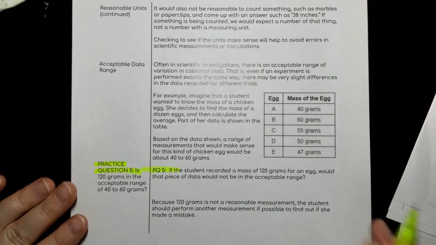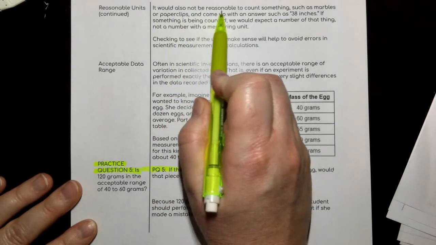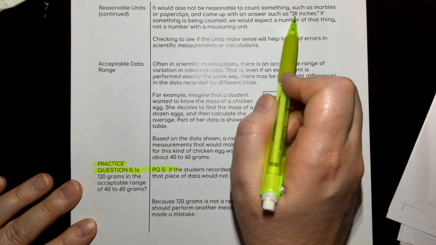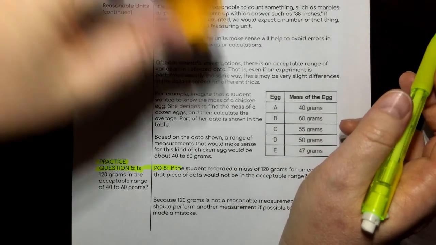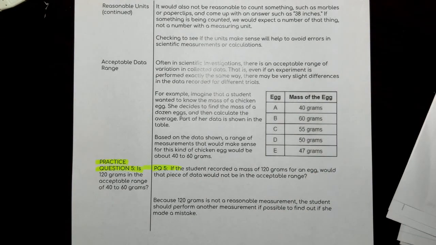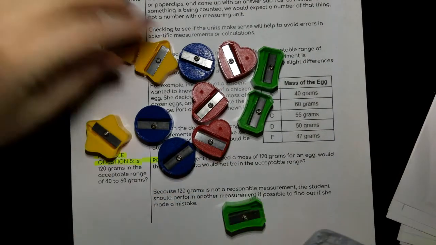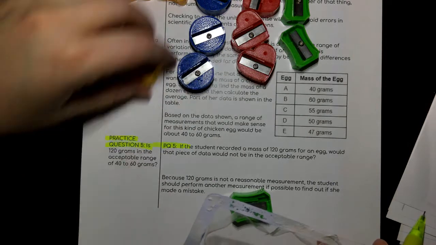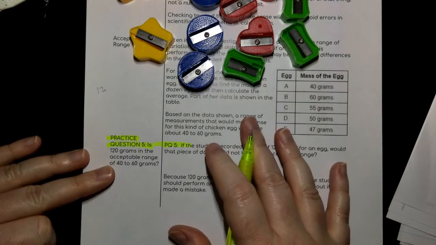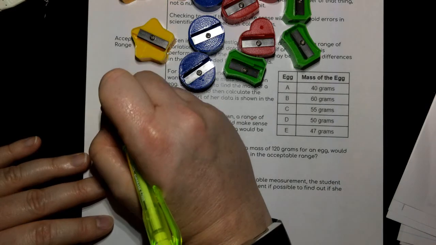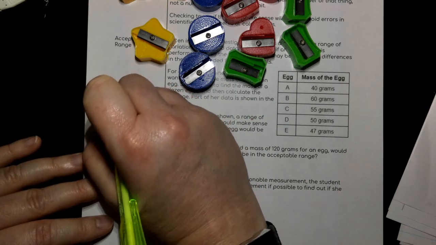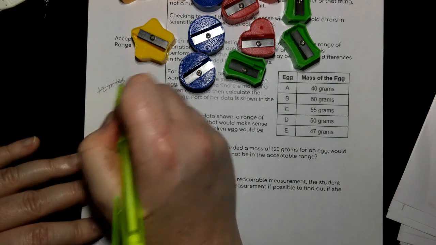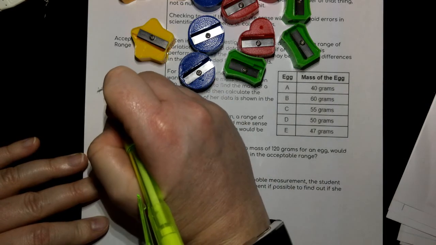Okay, reasonable units continued. It would also not be reasonable to count something, such as marbles or paper clips, and come up with an answer such as 38 inches. Or pencil sharpeners. So if I'm counting pencil sharpeners, I have 1, 2, 3, 4, 5, 6, 7, 8, 9, 10, 11, 12. Okay, and what are my units? We'll call this miles. No, it's not 12 miles. I have 12 sharpeners.